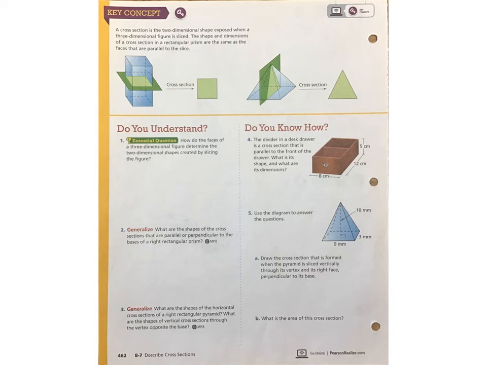The key concept reminds us about what a cross-section is and how we can use that cross-section to solve problems. Remember, a cross-section is a two-dimensional shape. This is what we see when we cut a three-dimensional figure. The shape and dimensions of a cross-section of a rectangular prism, so that's this one over here, are the same as the faces that are parallel to the slice.